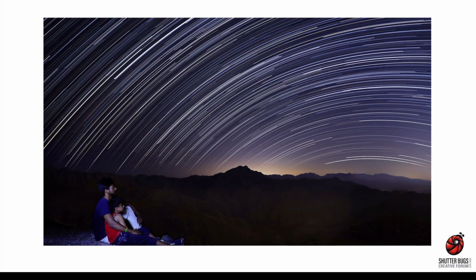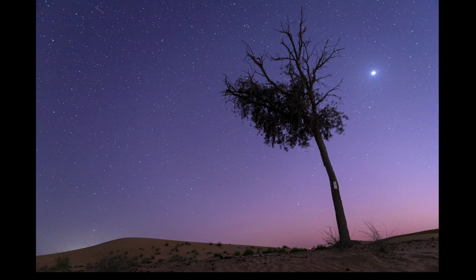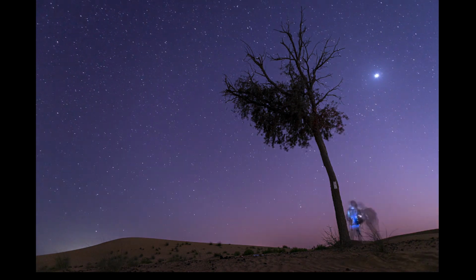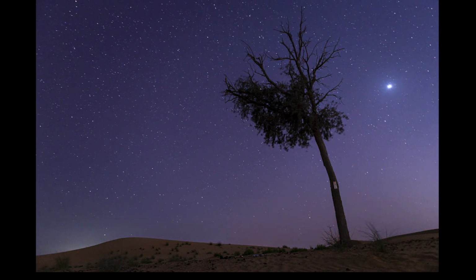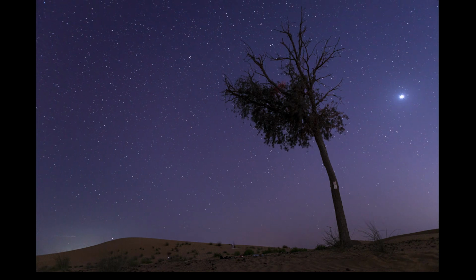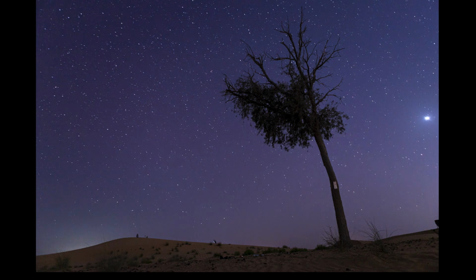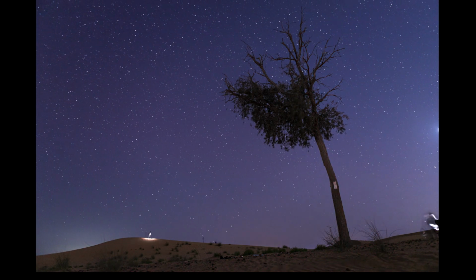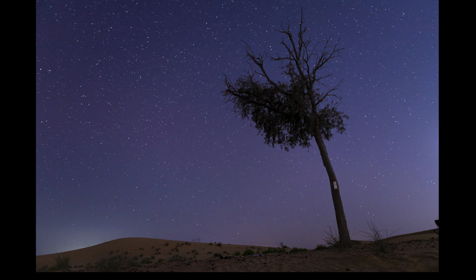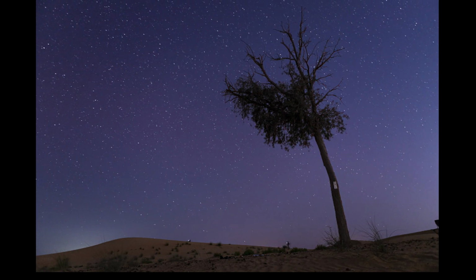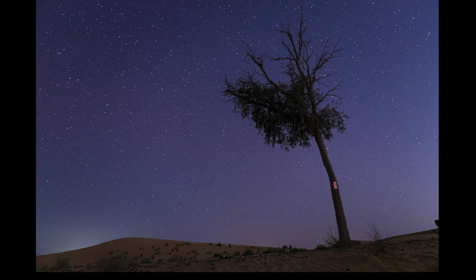And this is how the trails appear when you don't point it at the pole star. Either way, the picture looks beautiful. Now here you can see the movement of the stars during the night sky. Now you can see that there is a bright star which moves, and along with it all other stars also move. This happens because the earth rotates, and then it appears to look like the stars themselves are moving.